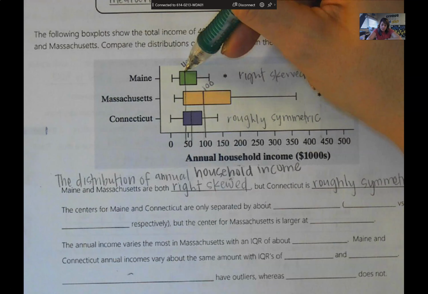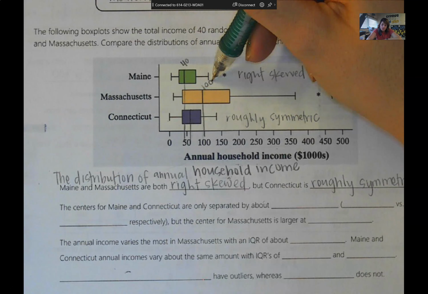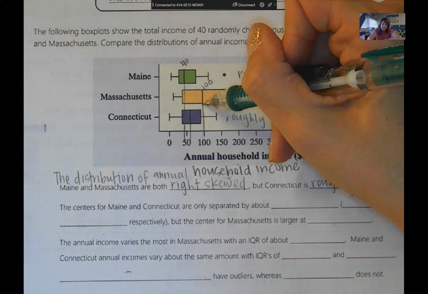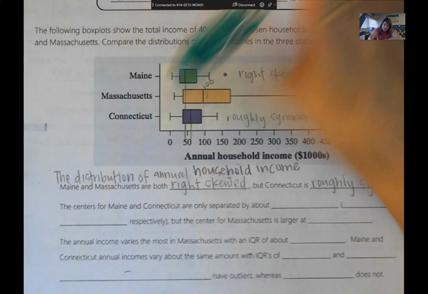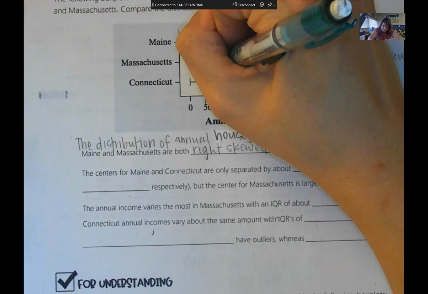I am estimating that the center for Maine is 40 or 40,000. I am estimating that the center for Massachusetts is 100. It's probably closer to 90 or 95 because you can see my line is going to the right, but it's very, very close to 100. So maybe I'll change mine to 95. I think if you said anything from 90 to 95, you'd be good. And then I think that the center for Connecticut is probably 60.